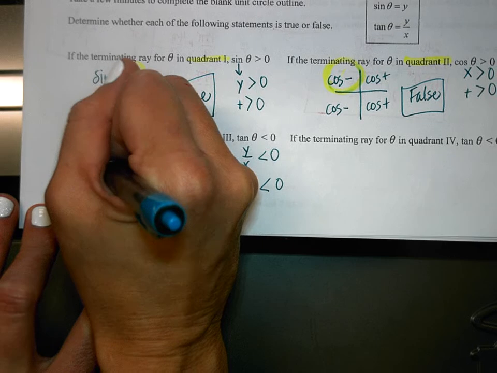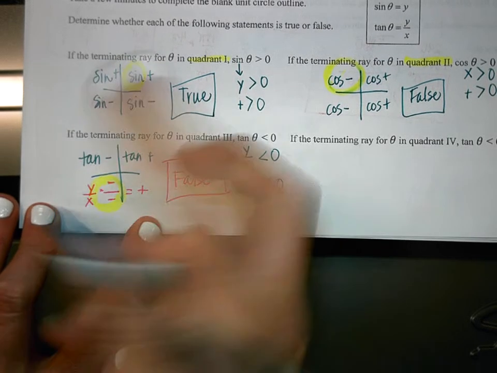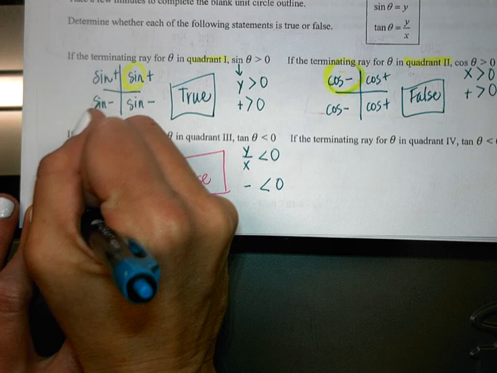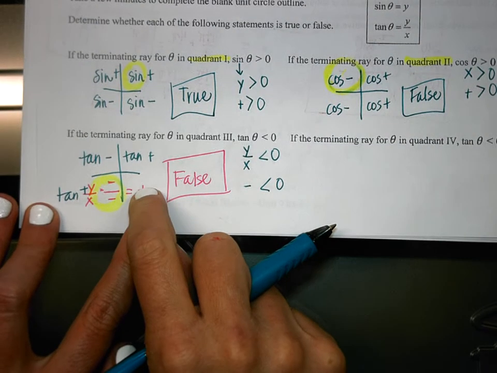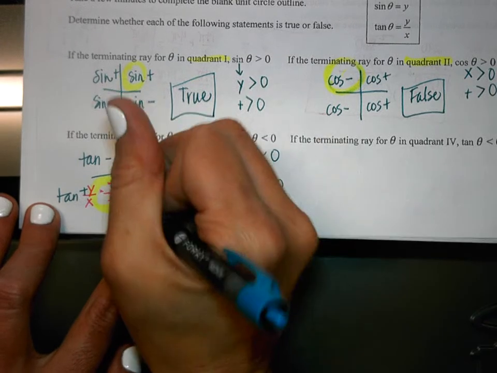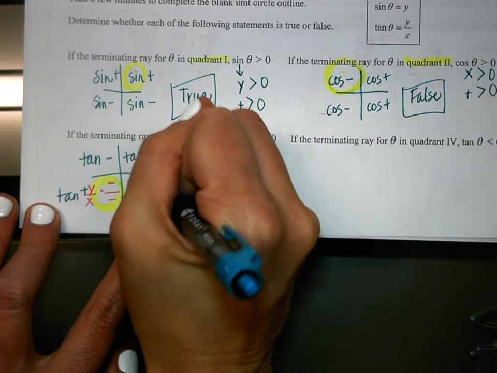So in quadrant 2, tangent is negative. In quadrant 3, we just found out that tangent is positive. And in quadrant 4, x is positive and y is negative, which means that tangent would be negative.